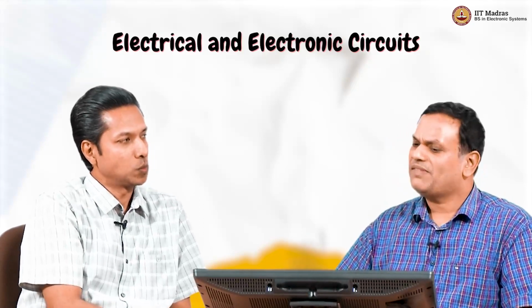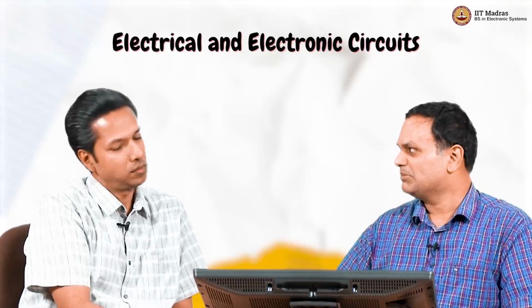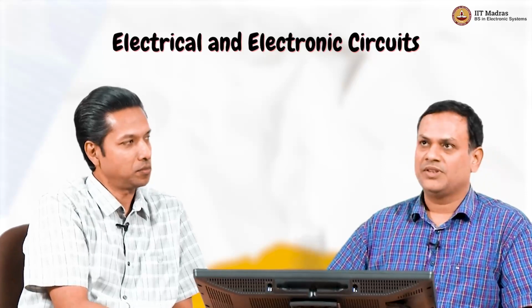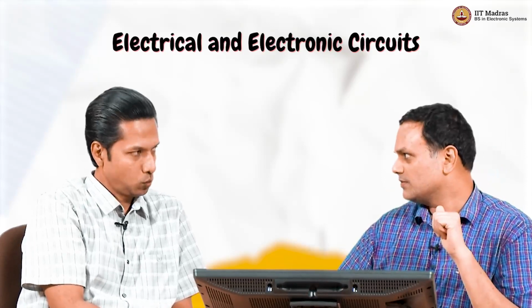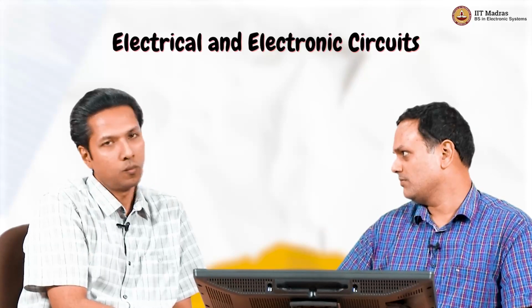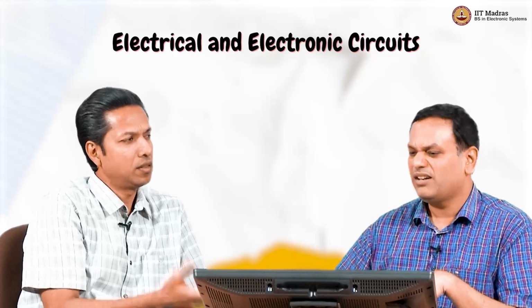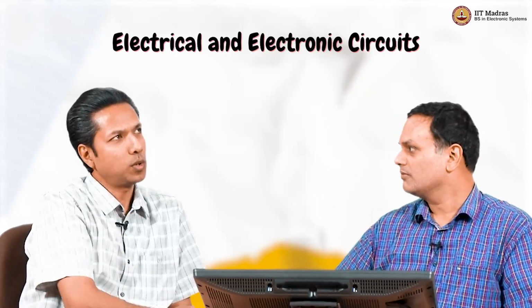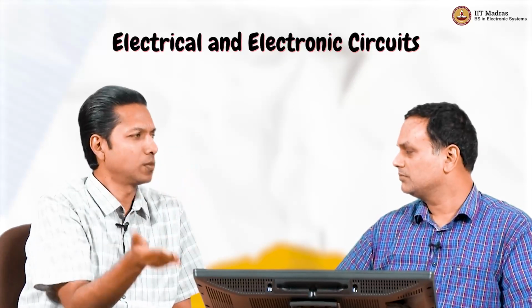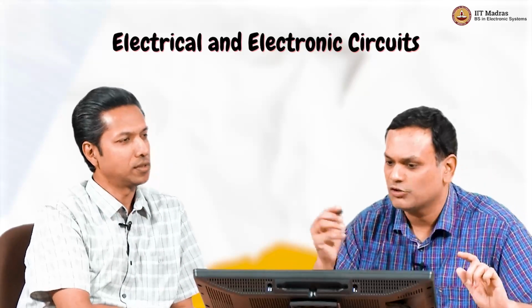Okay, so maybe we'll start with a simple example. That will be helpful. Suppose I have a voltage source and I want to create a smaller voltage from that. It may not work very well, but we want it to work. If you want to reduce the voltage, I can put two resistors in series and then take the output voltage. So maybe we'll just draw that.